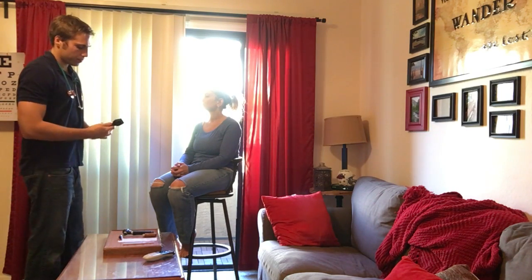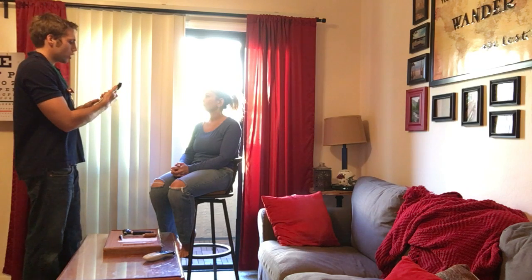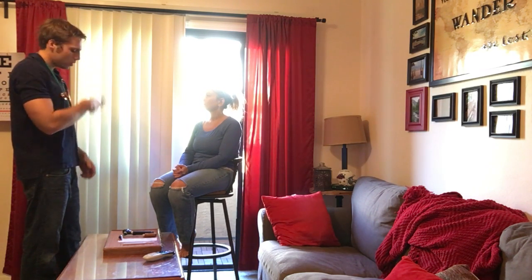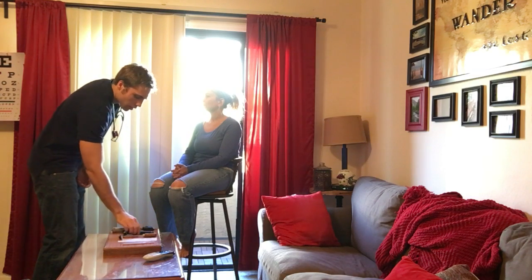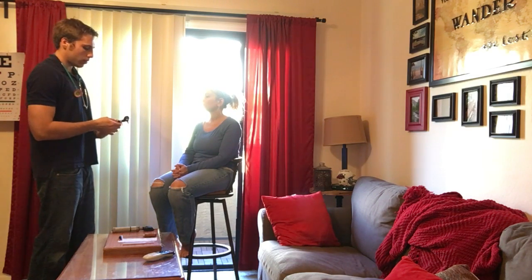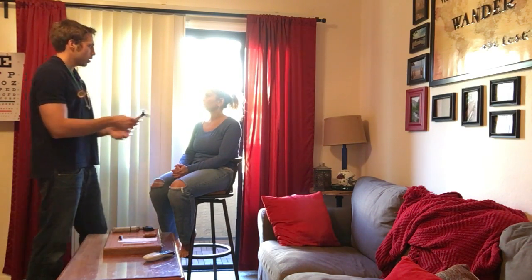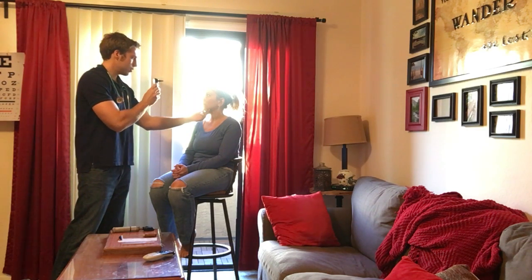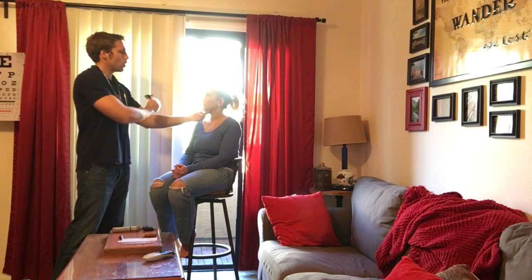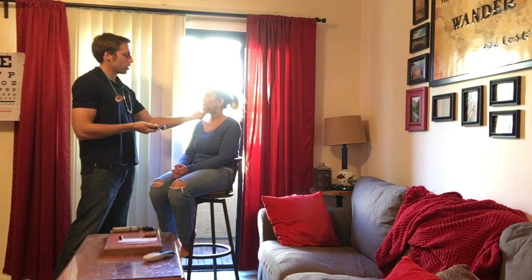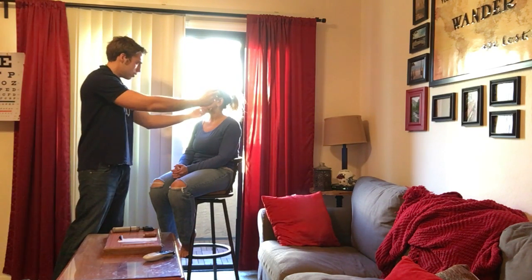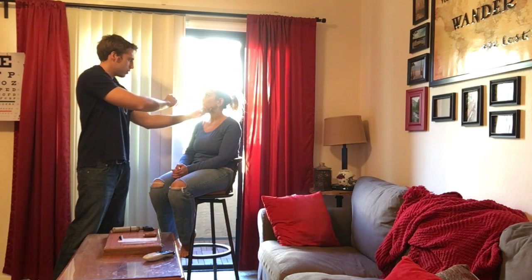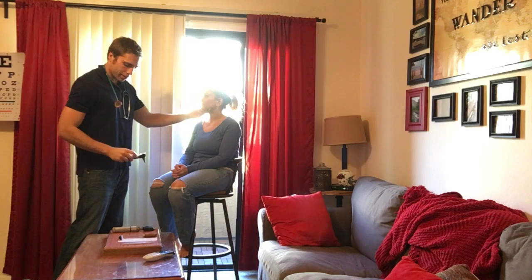Alrighty. So I'm going to check for a red light reflex here, and it's normal. I'm checking for a corneal light reflex here. And while I'm at it, I'll check that the pupils are equal and reactive to light. And they are.